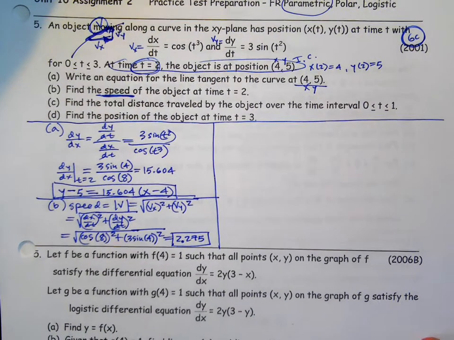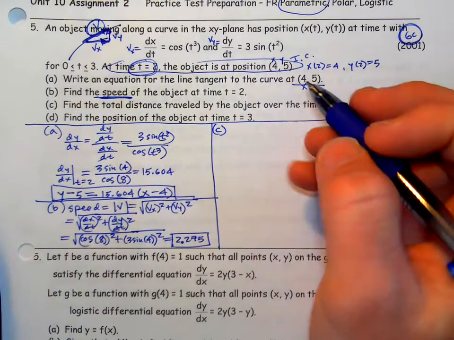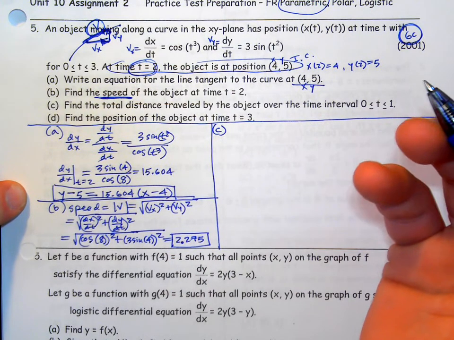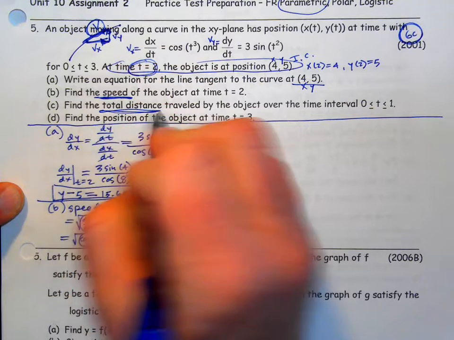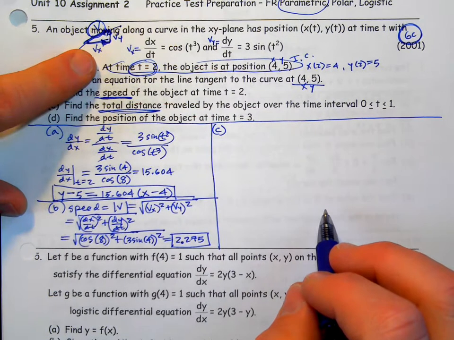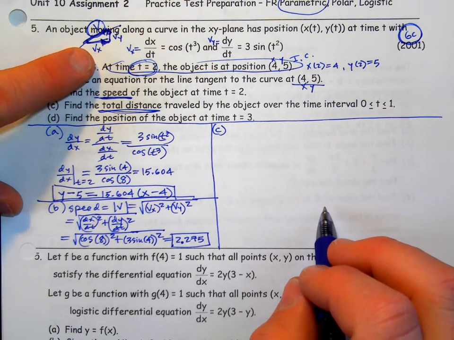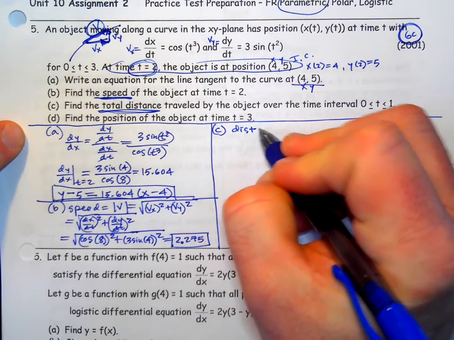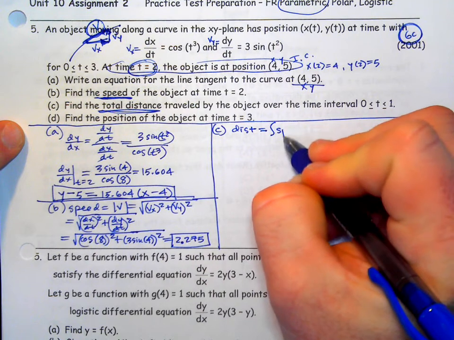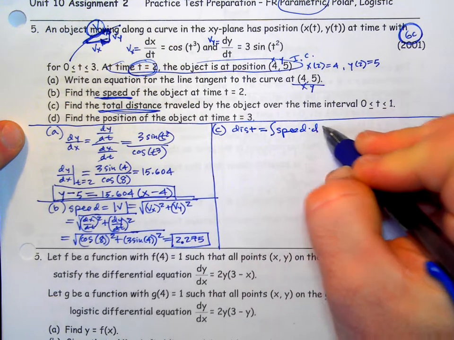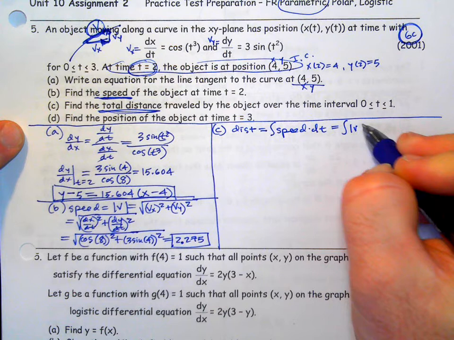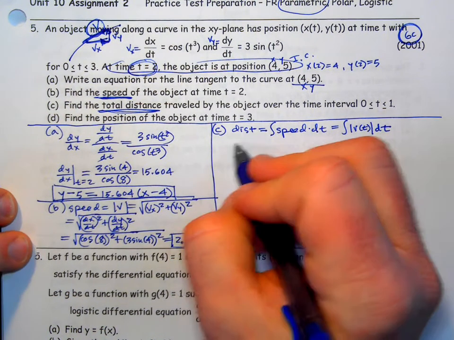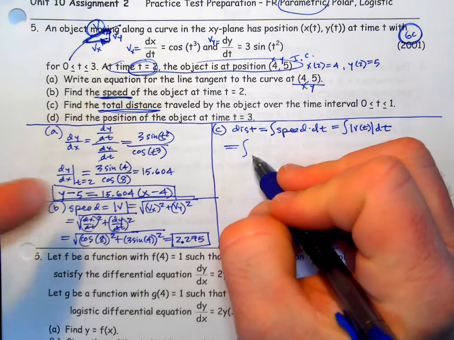All right, C. So far, I thought parametrics weren't that bad. They're a lot like regular 1D motion. Find total distance. Now, total distance comes from a similar idea as this right here. Total distance last year with 1D motion was the integral of speed. It was the integral of the absolute value of velocity, right? Well, for us, speed now is that expression we wrote over here.